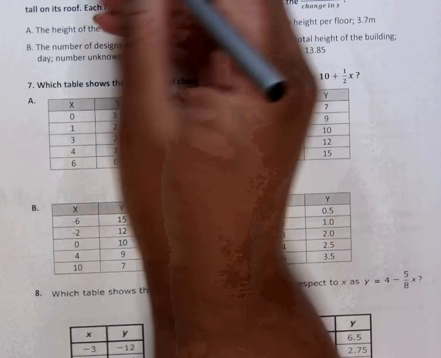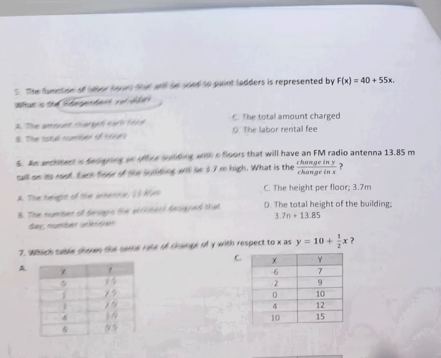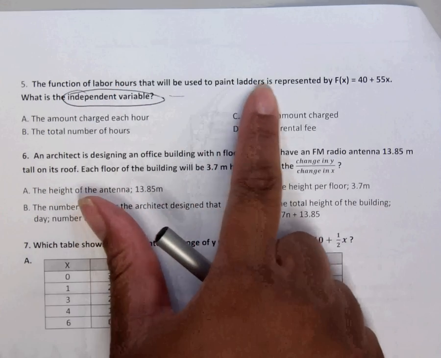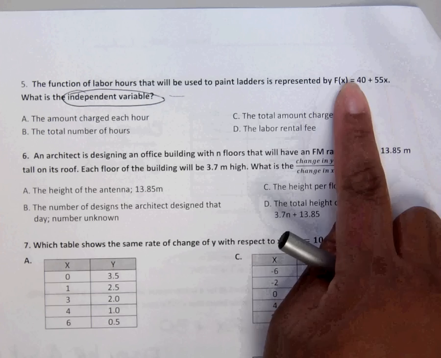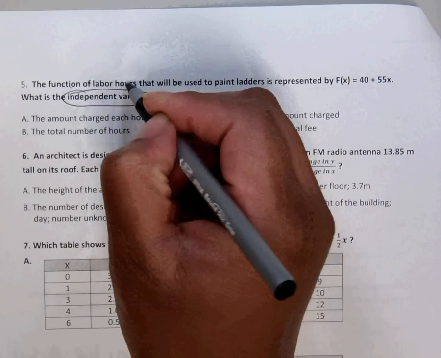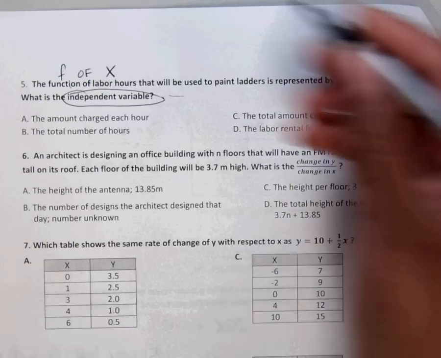Number 5. It is asking you for the independent variable. The function, oh, you can't see that. The function of labor hours that will be used to paint ladders is represented by this equation. What's the independent variable? Well, function of labor hours is f of x. So this is the x.